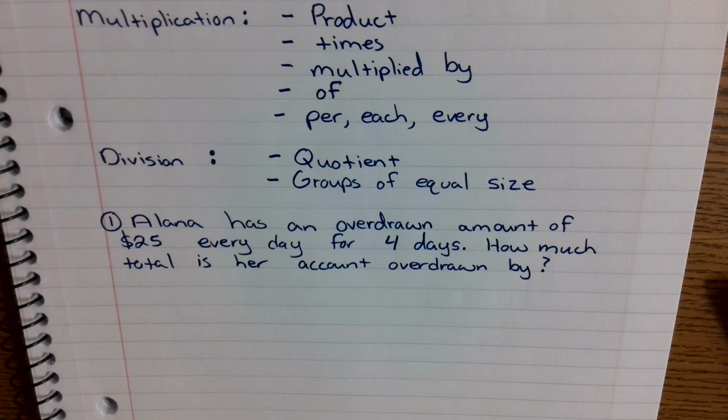Alana has an overdrawn amount of $25 every day for 4 days. So how much total is her account overdrawn by? So in situations like these, the first thing that you always want to do is figure out what the operation is going to be. Identify key words that would represent your operation. The second thing that you need to do is identify what type of numbers you are dealing with. Are you dealing with positives, negatives, a combination of the two?